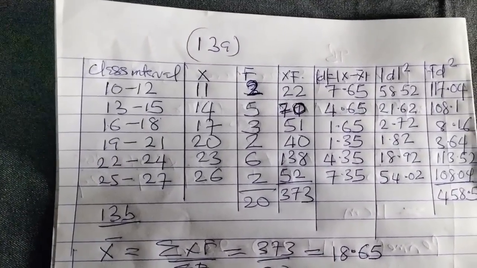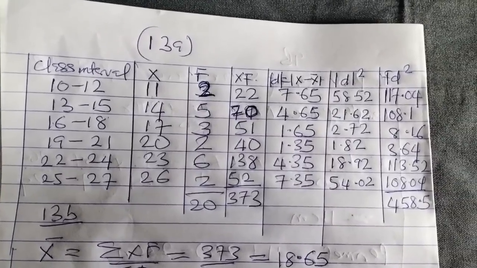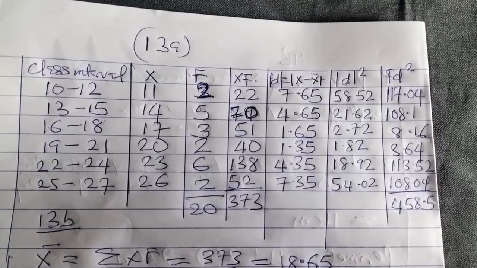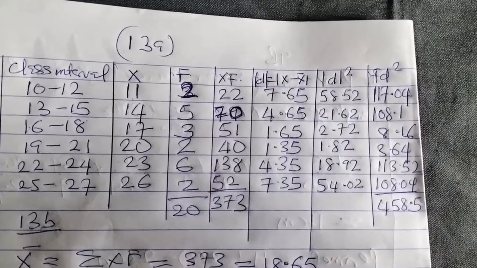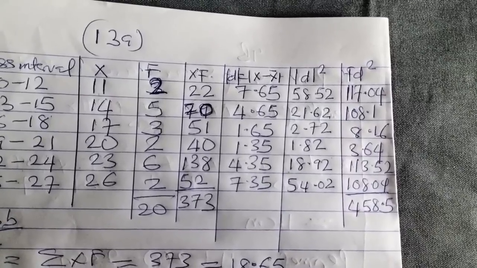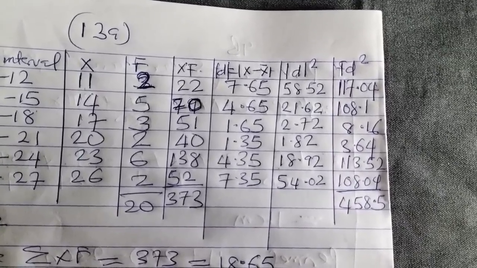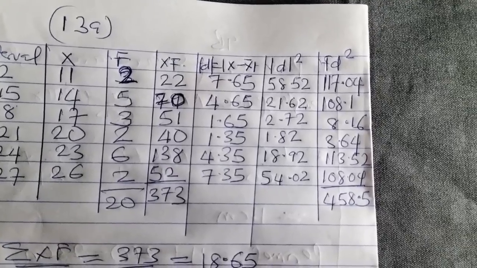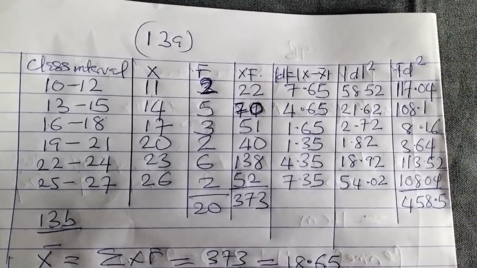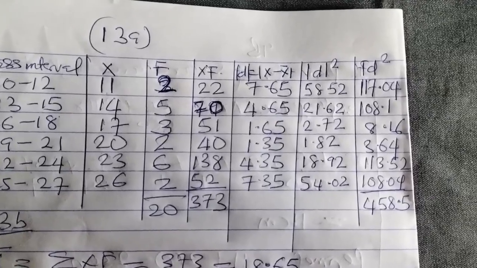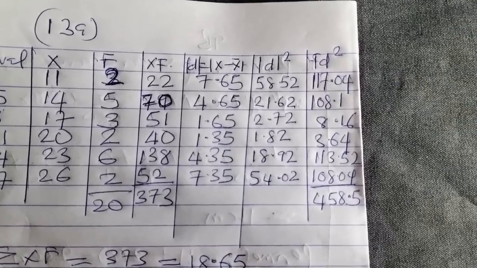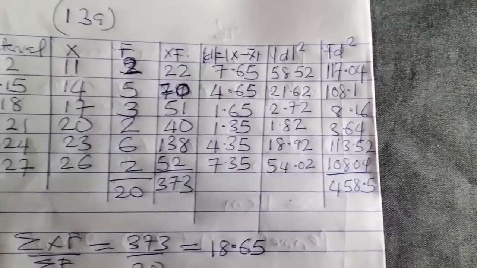Second row, 13 to 15 interval. Then the class mid value is 14. That is 13 plus 15 over 2. The frequency is 5. The FX, 14 times 5 is 70. Then the deviation from the mean is 4.65. Then the D squared, deviation squared, 21.62. Then FD squared is 108.1. Then the third one, 16 to 18. Then the X value is 17. Frequency is 3. FX 51. Then deviation from the mean is 1.65. Deviation squared 2.72. And then FD squared 8.16.